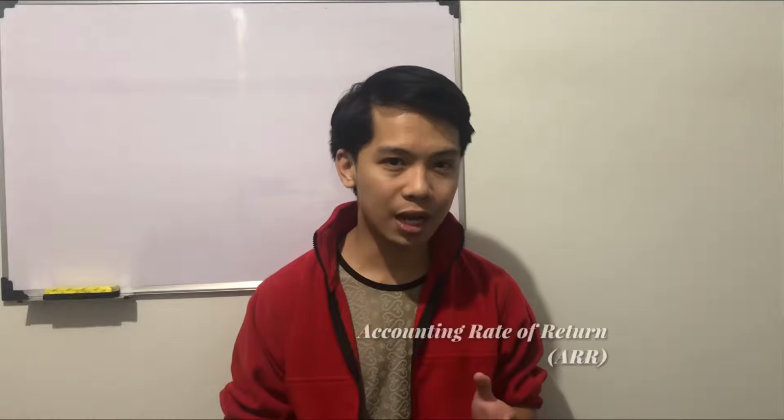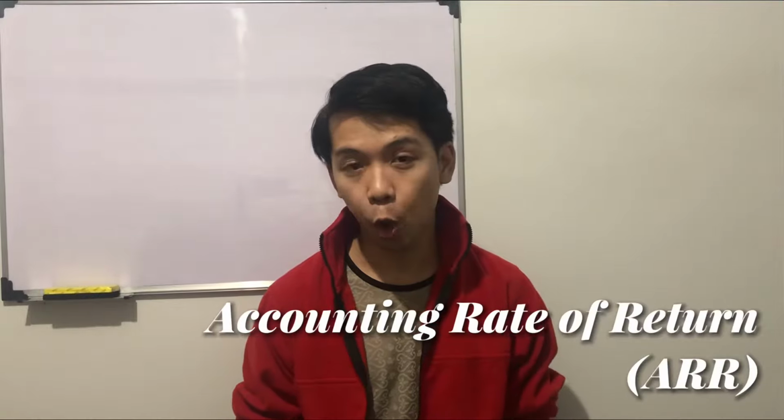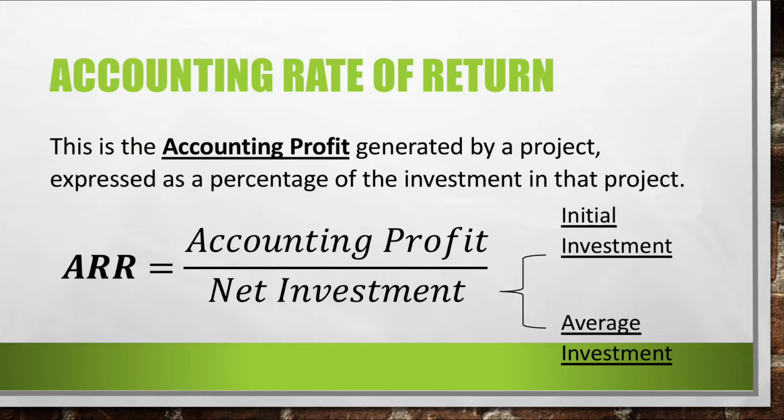For this session, we are going to focus on the accounting rate of return or ARR. The accounting rate of return is the accounting profit generated by a project expressed as a percentage of the investment made in that project.